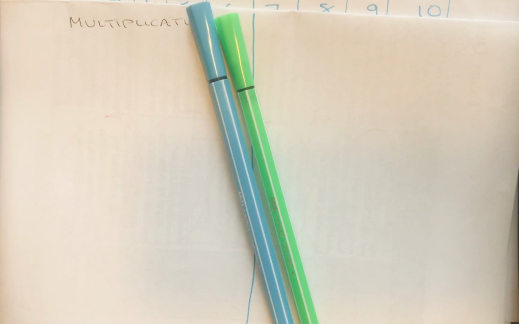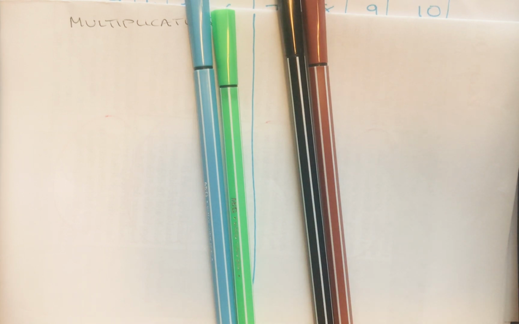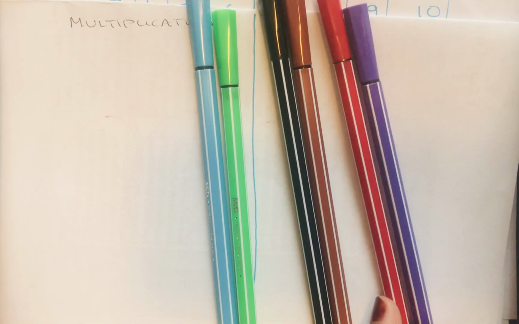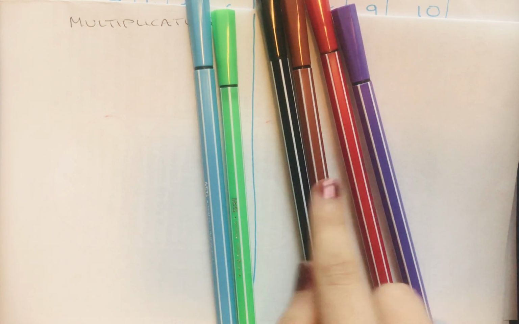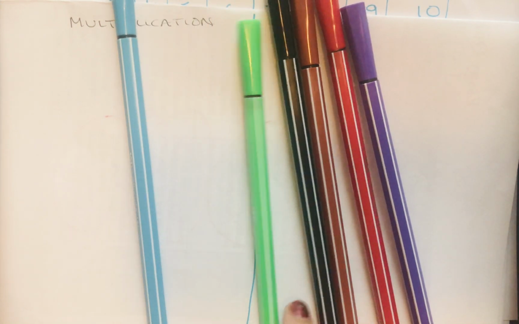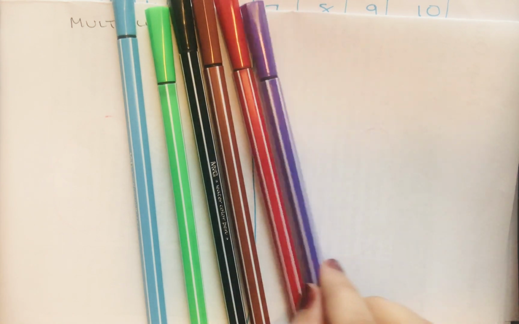for example, you have two markers. You have two markers here, and then you add two markers again, not three but two, because you're adding the same number more than once. So you're adding two again, and then you're adding two again. So you add two once, twice, thrice. So 2 times 3 is equal to, let's count, 1, 2, 3, 4, 5, and 6.